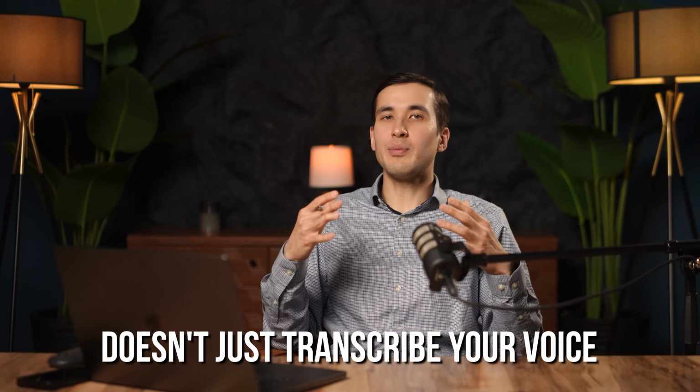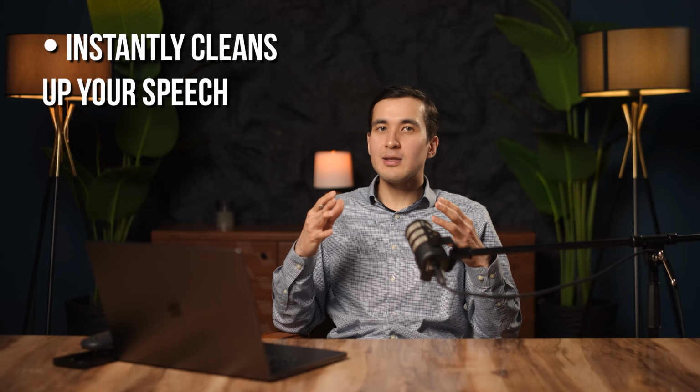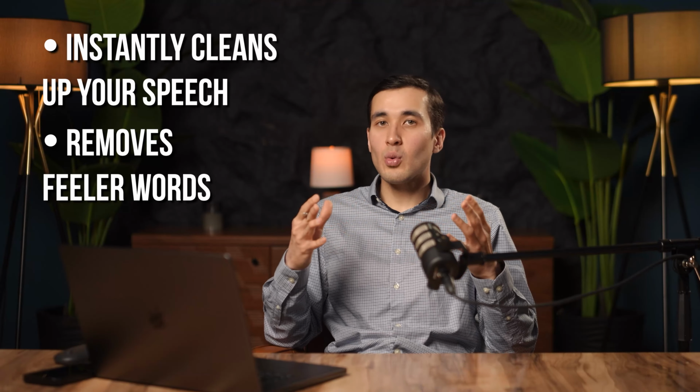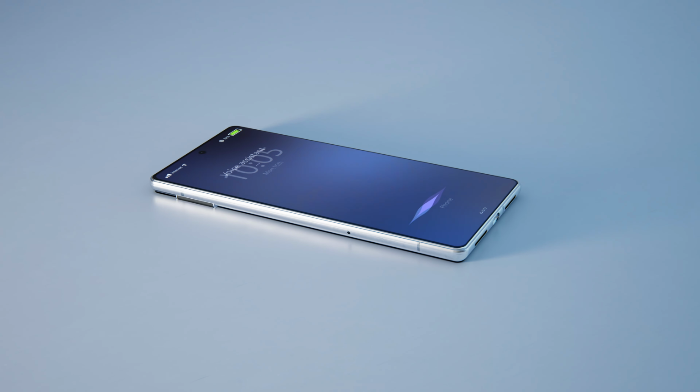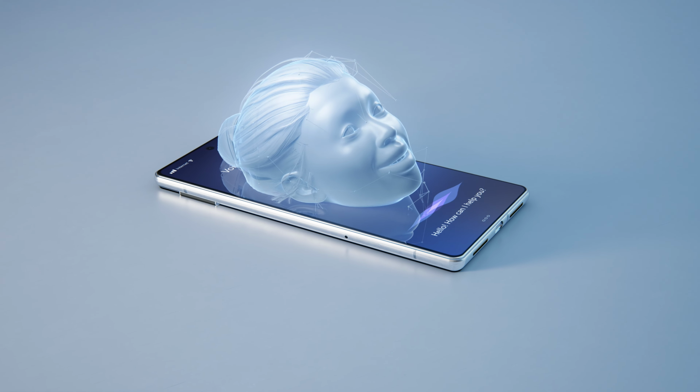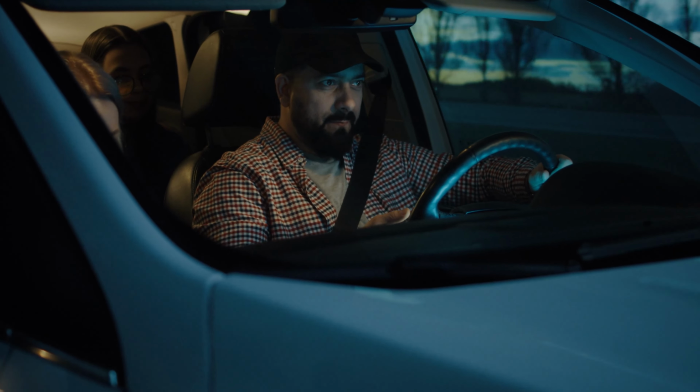What's even cooler, ChatGPT doesn't just transcribe your voice. It instantly cleans up your speech, removes filler words, and replies in a polished, clear format. It feels like you're talking to a small assistant. And it's especially handy when you're on the go, on the move, driving, walking, or multitasking.